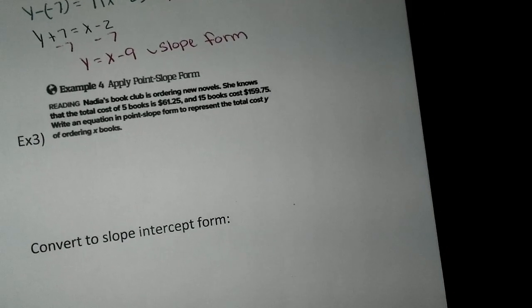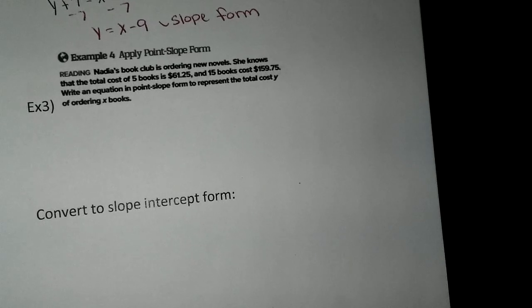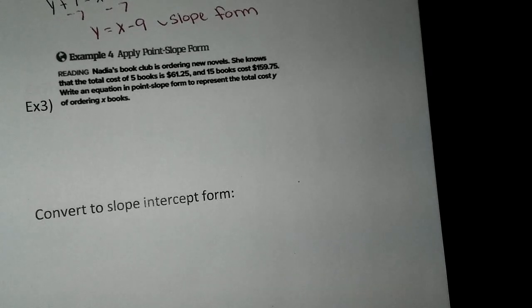So now we're going to work on word problems. One thing a lot of you guys hate doing is word problems. In this word problem, Nadia's Book Club is ordering new novels. She knows that the total cost of 5 books is $61.25 and 15 books cost $159.75. Write an equation in point slope form to represent the total cost of ordering x books. When we're doing word problems, we always point out what is needed. What are our keywords?